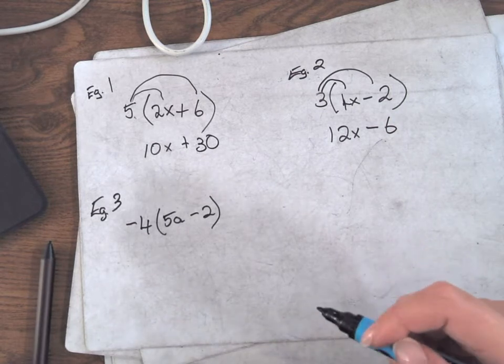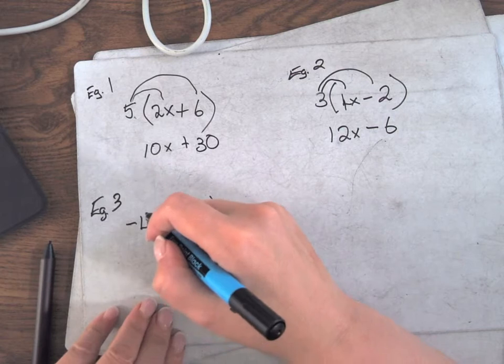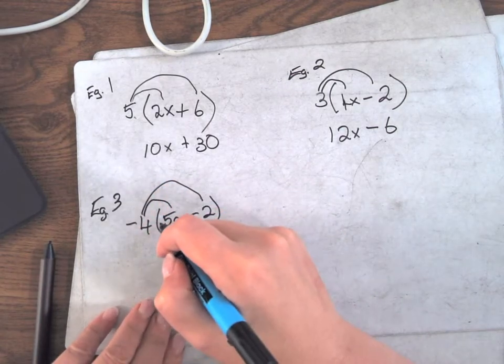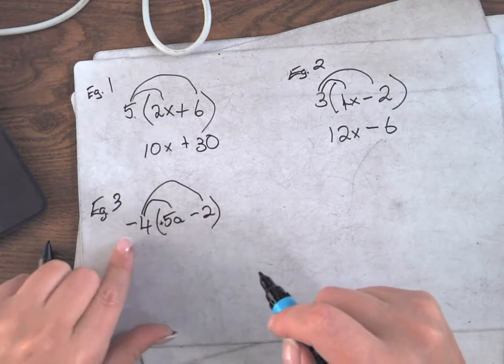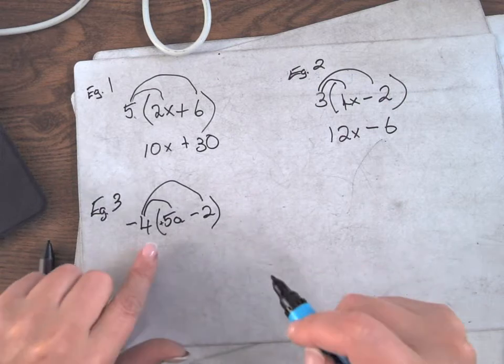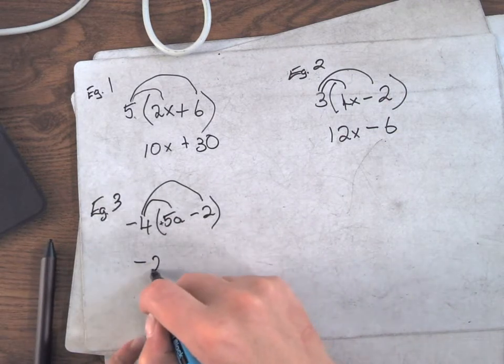Okay, so right, you have minus 4 into the bracket. So you have to multiply everything by minus 4. So remember, that's a plus 5a. So you do a minus by a plus. What's minus by a plus? Minus. Then you do 4 by 5a. What's 4 by 5a? 20a.